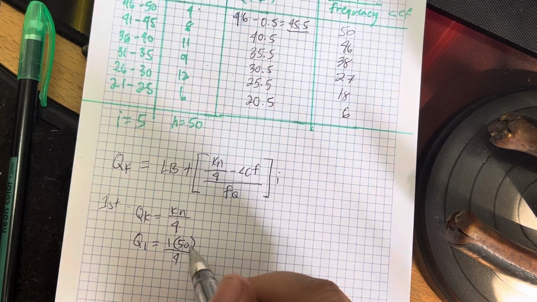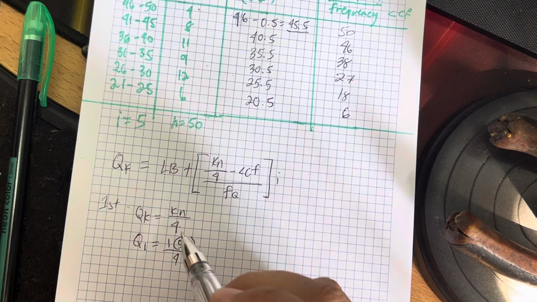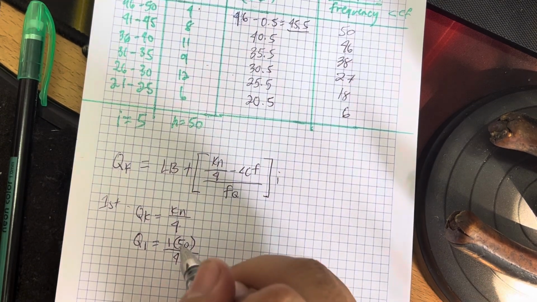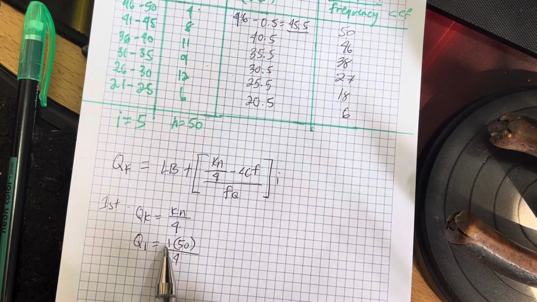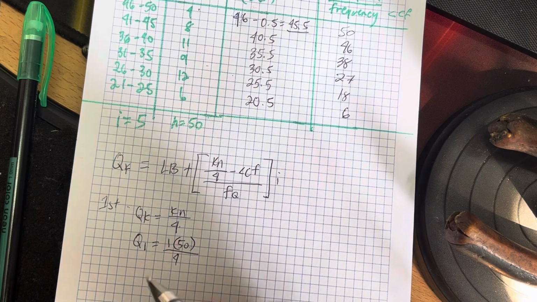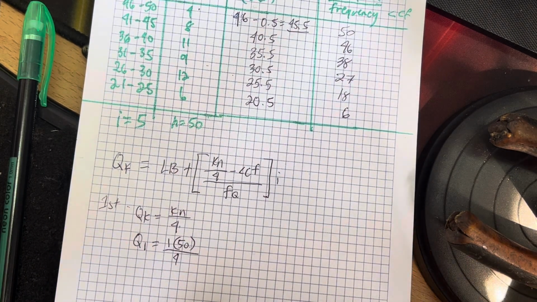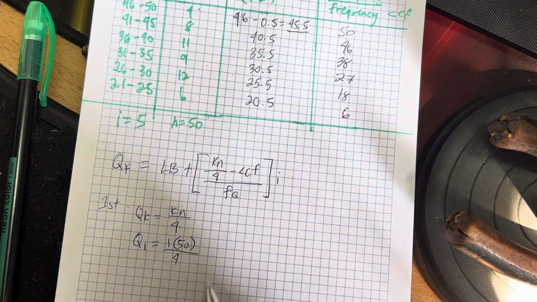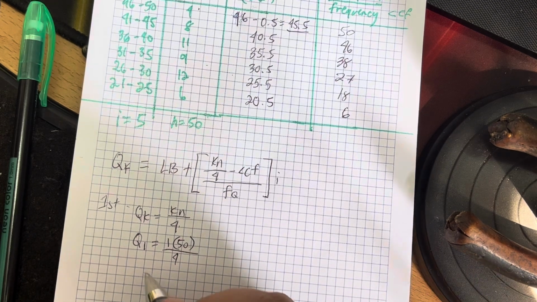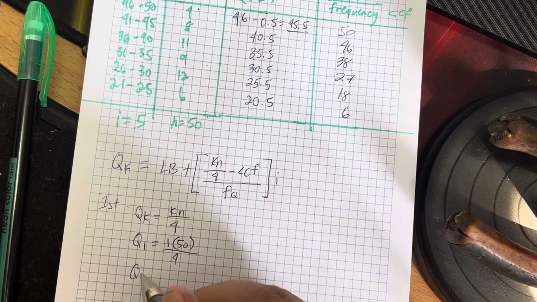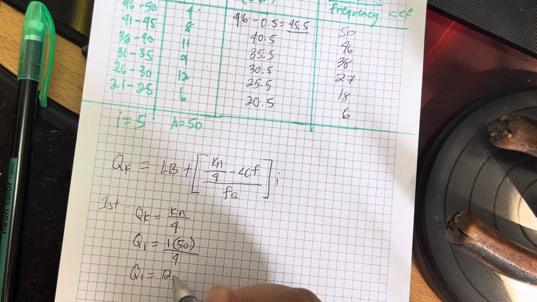Then, 50 times 1 is 50, then divided by 4, that is 12.5. So, our quartile 1 is equal to 12.5.